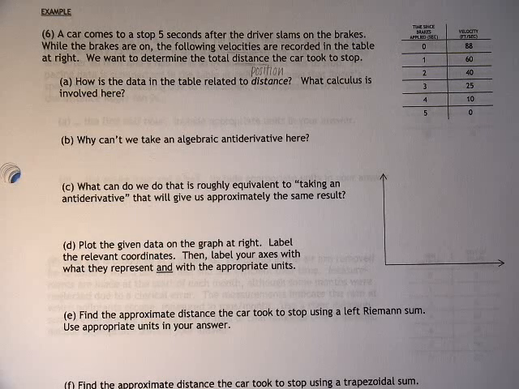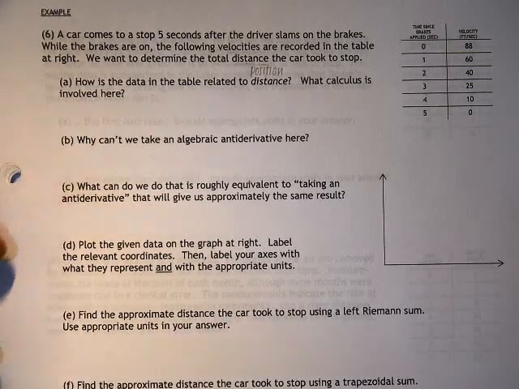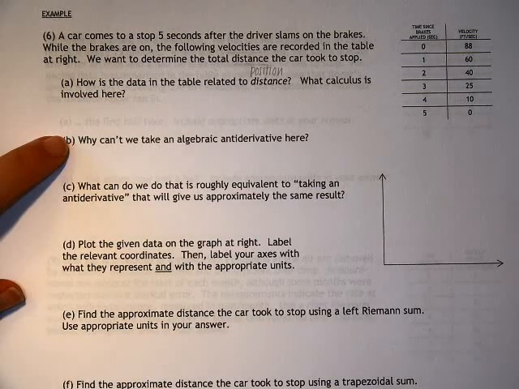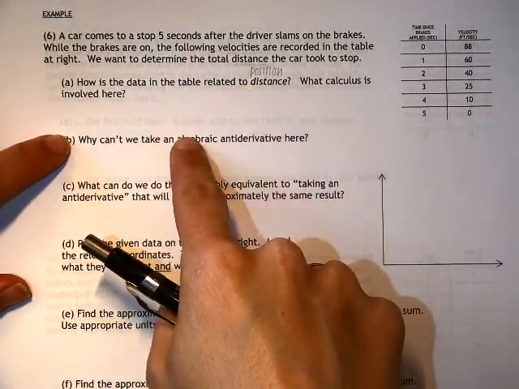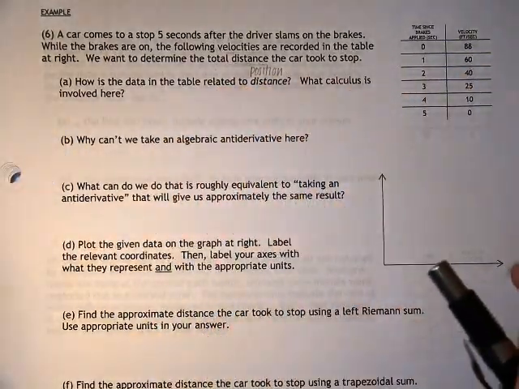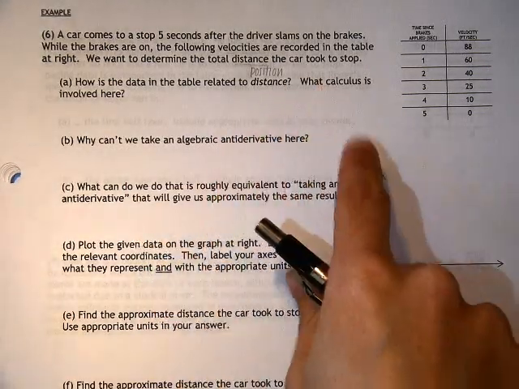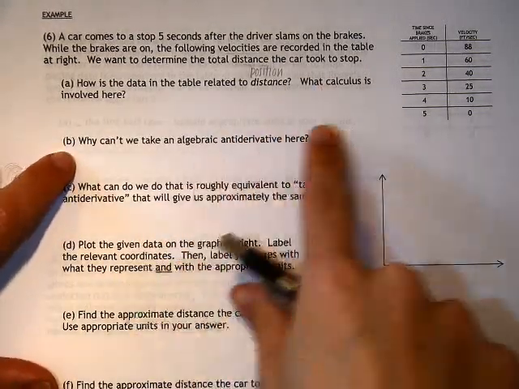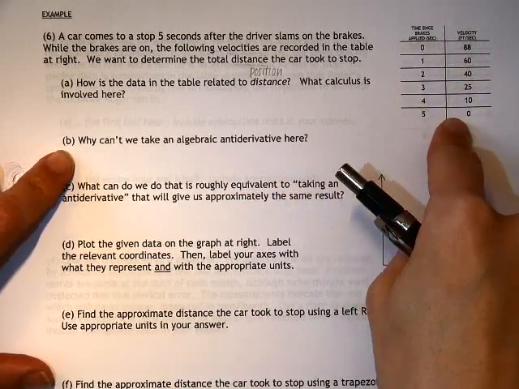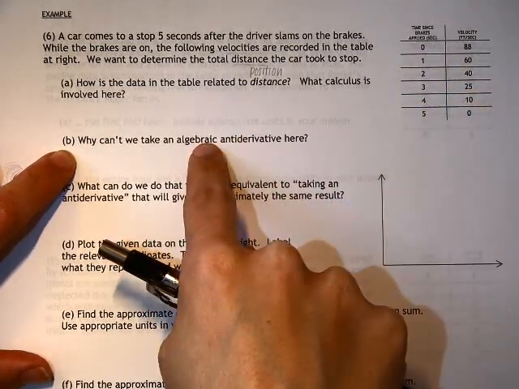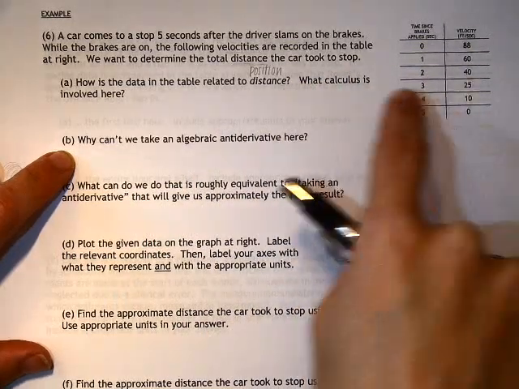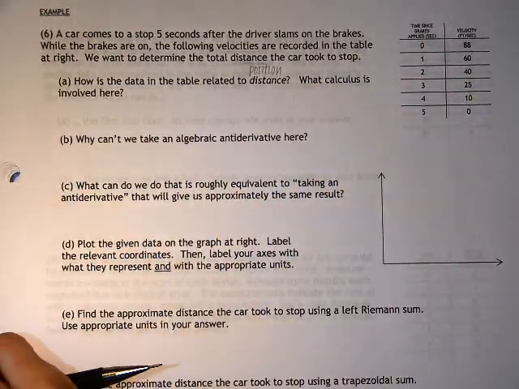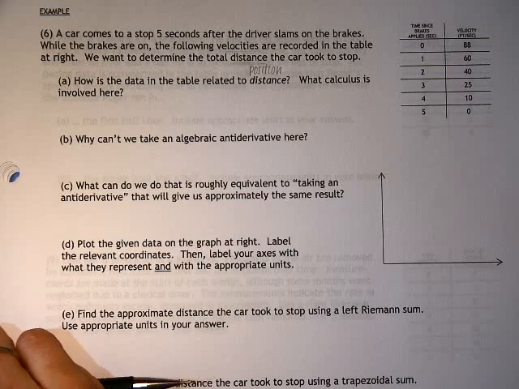Once you're ready to move on, we're going to take a look at question letter B, where we want to acknowledge that if velocity requires an antiderivative to get to position, we naturally would just think, well, take an algebraic antiderivative, use the power rule or something. But if you notice, there's no equation given to us. So an algebraic antiderivative isn't possible because I don't have an equation to work with. I don't have an equation for which I can see a power rule or a known derivative.